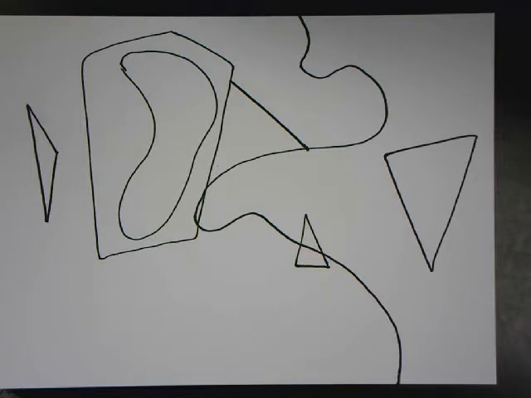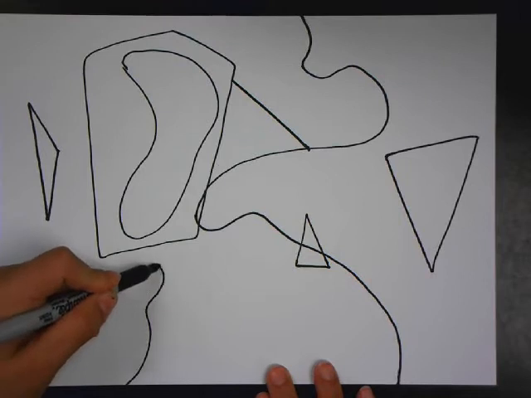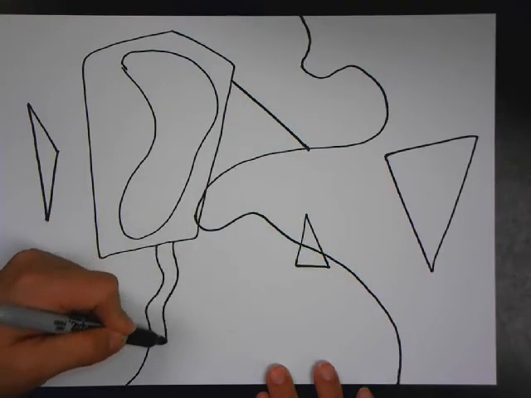Number 6. Draw 4 parallel lines. How you interpret parallel lines is perfectly fine.